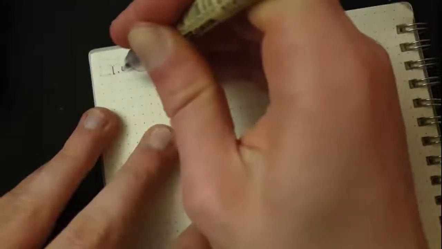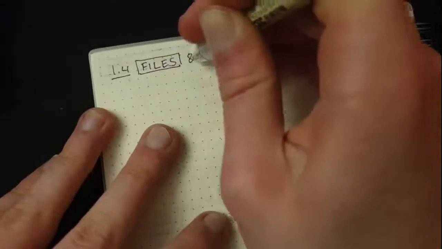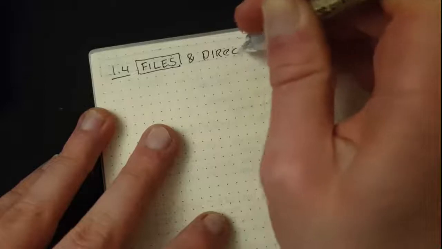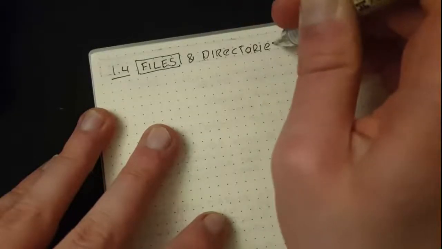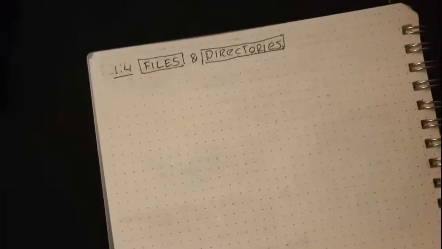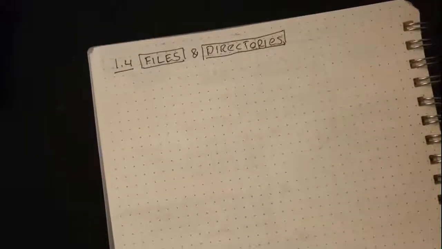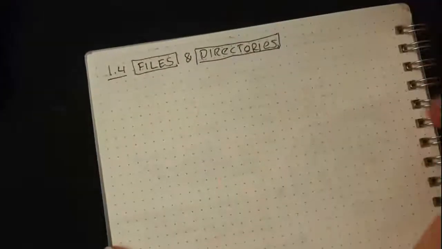Now, quick notes on files and directories. In Linux, files are done as a hierarchy.